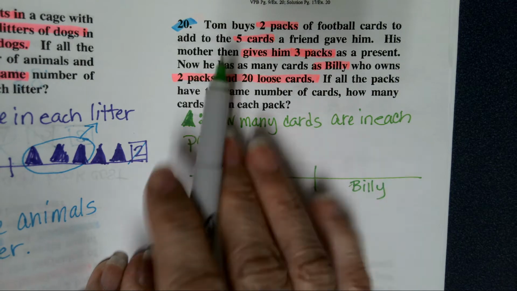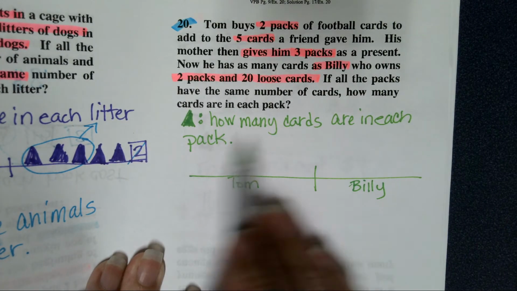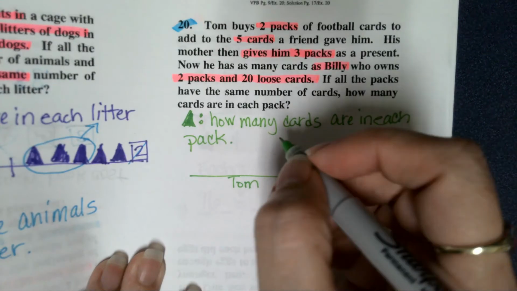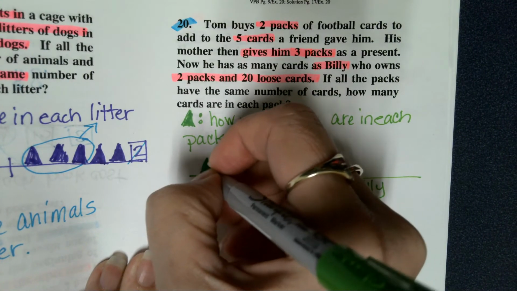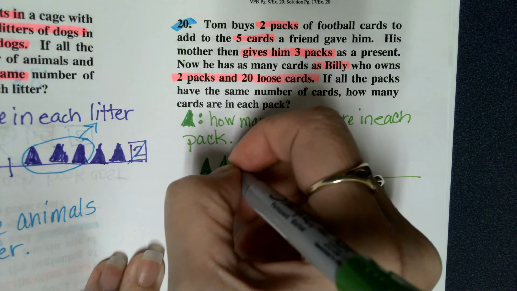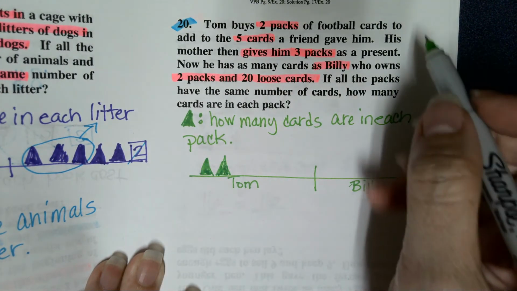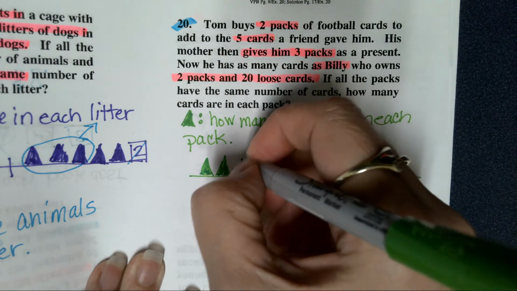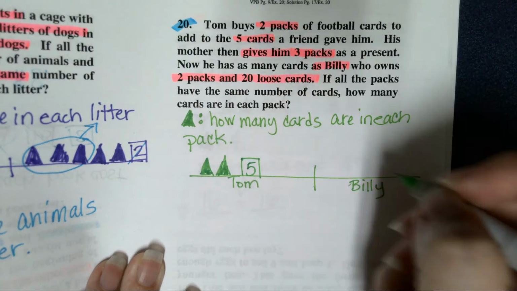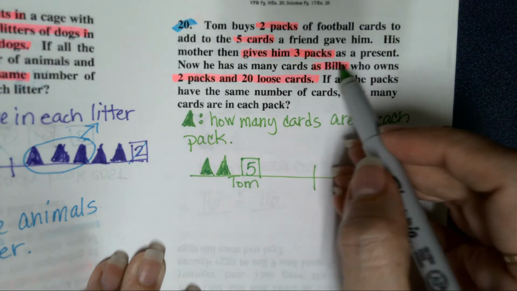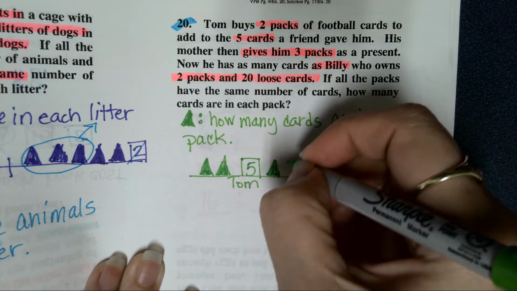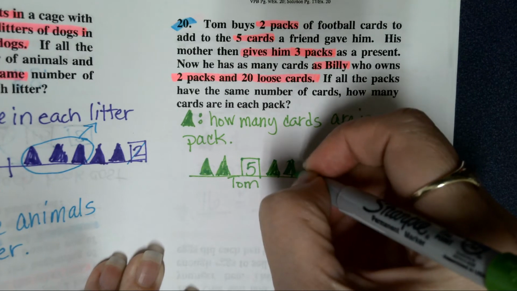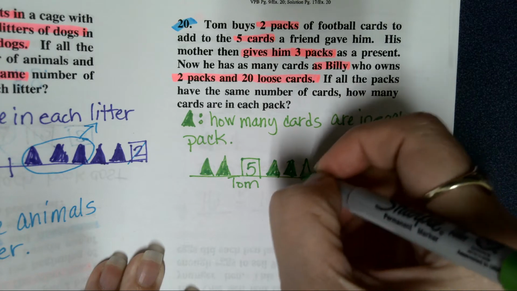Tom has 2 packs of football cards, and we're talking about packs, so packs is our pawn. So 2 packs to add to the 5 cards a friend gave him. So 5 cards. His mother then gives him 3 packs as a present. 1, 2, 3.